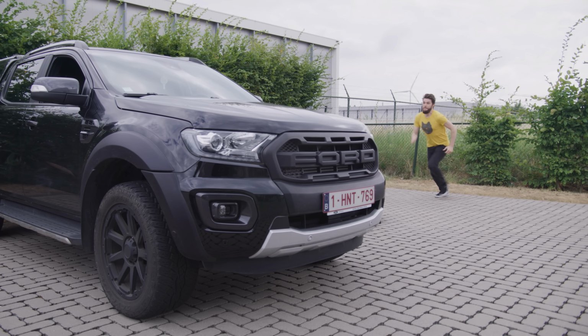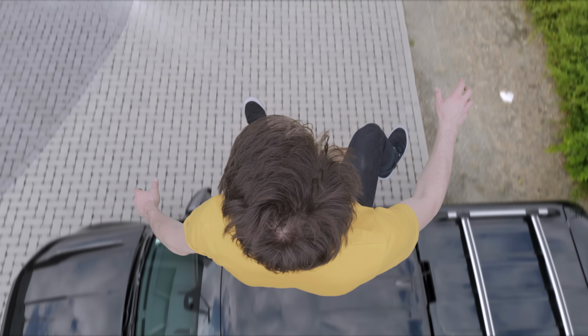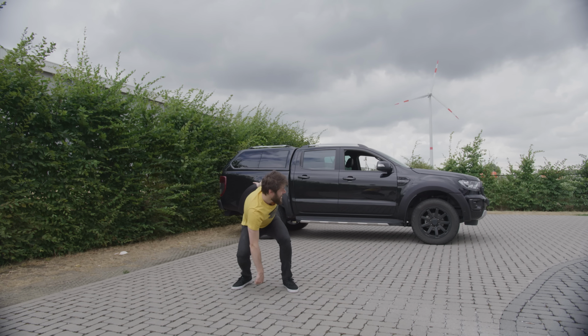When you have an action-packed shot like somebody jumping, try cutting mid-jump and following up with a different angle of the same person mid-air. This simple yet powerful technique can make your action sequences more engaging and fast-paced.